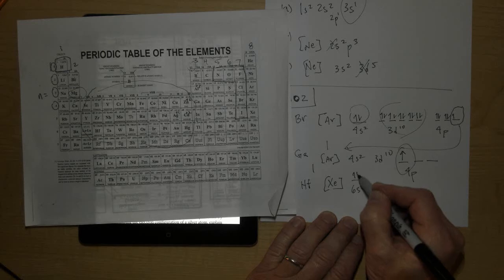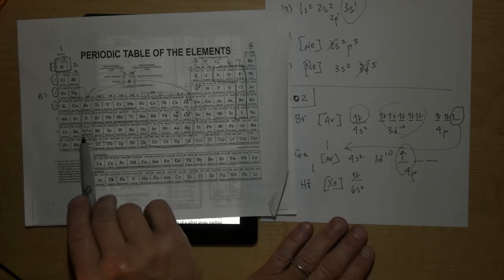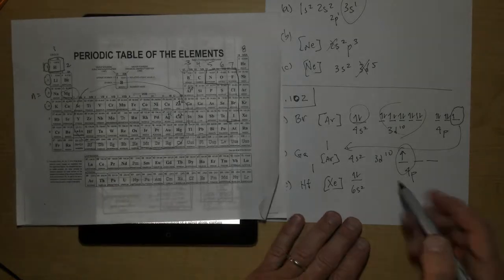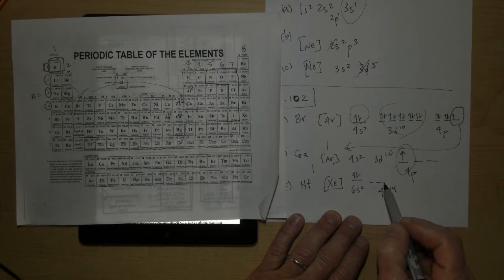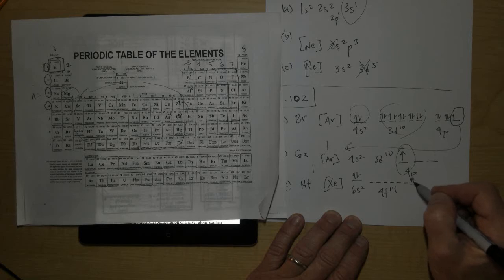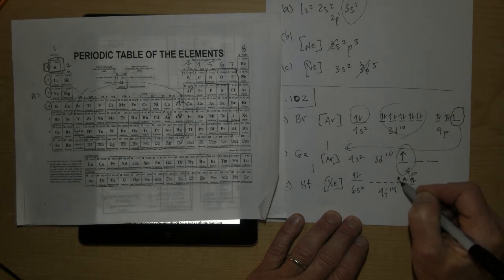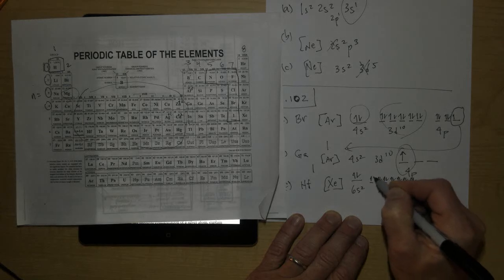And so we'd fill 2 electrons in the 6s2. Then we'd have this 4f area right here. So we'd have to write 4f14. And there'd be 7 orbitals there. And that would be completely filled. So there'd be electrons in each one of those orbitals, totally full.